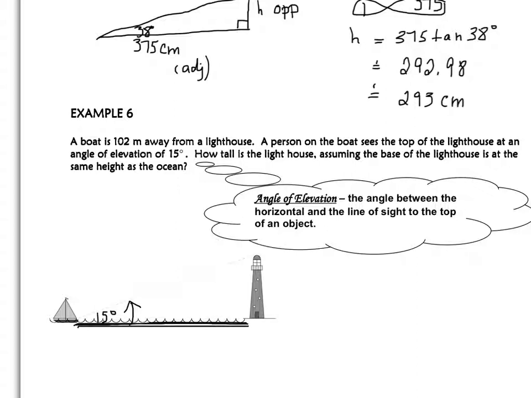And the boat is 102 meters away from the lighthouse, so you're assuming that that means horizontal distance, 102 meters away from the lighthouse. And it says, how tall is the lighthouse, assuming the base of the lighthouse is at the same height as the ocean? So again, it would be a right triangle configuration here because this would be considered a vertical, this would be a horizontal, so you'd have a right angle. So again, in reference to the angle of 15, the x would be the opposite side, and the 102 would be the adjacent side. So we would set up the tan ratio again.